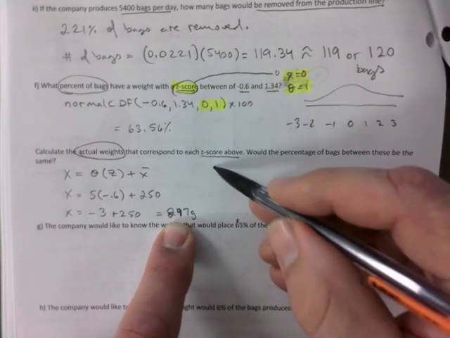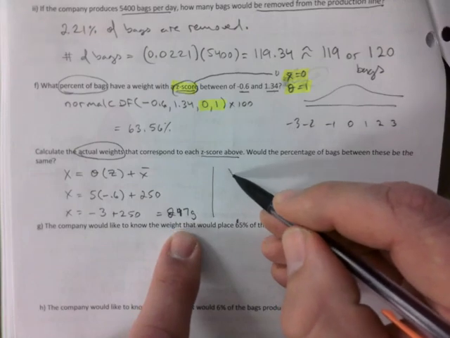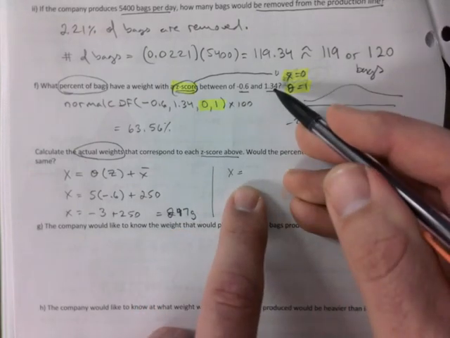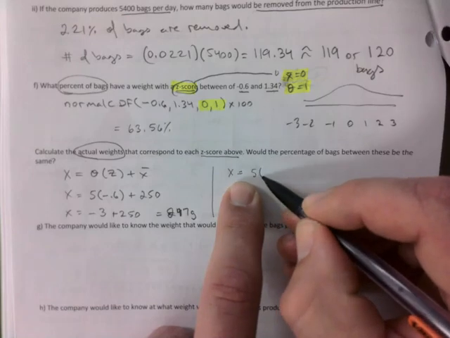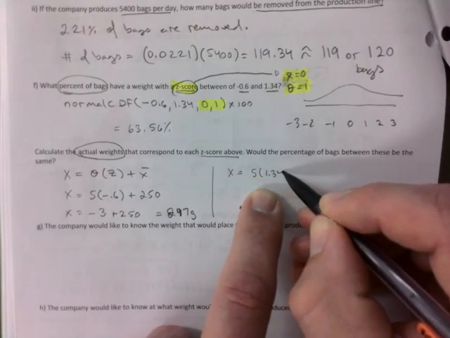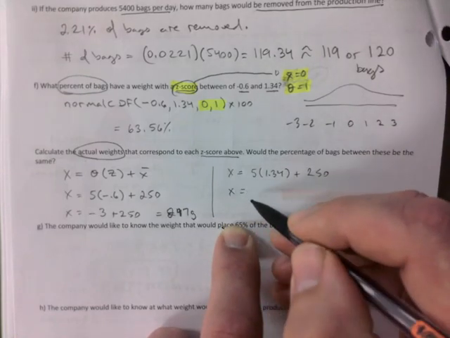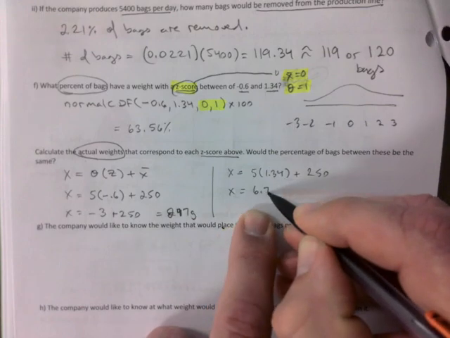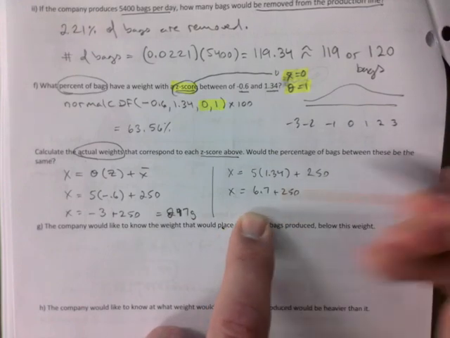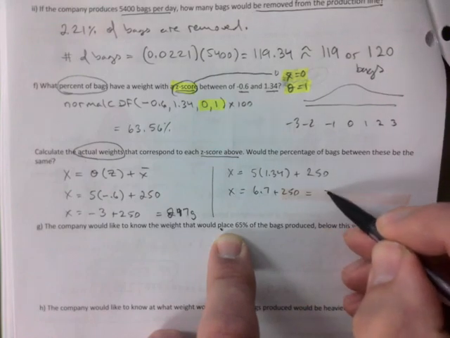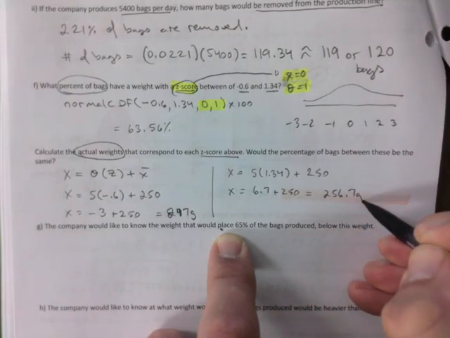Okay, and then next you do the same thing with the other z-score here. Standard deviation is 5, z-score is 1.34 plus the mean. And you get 6.7 here plus 250, and that gives you 256.7 grams.